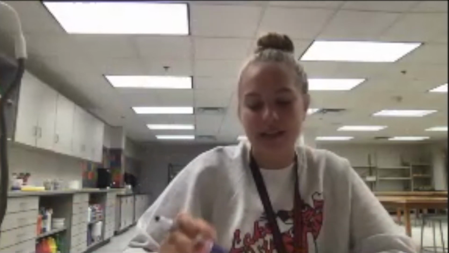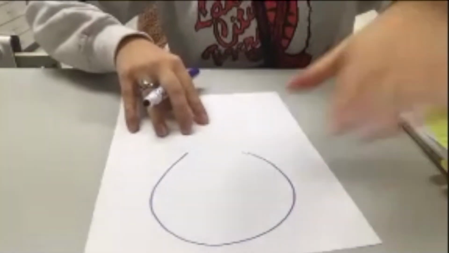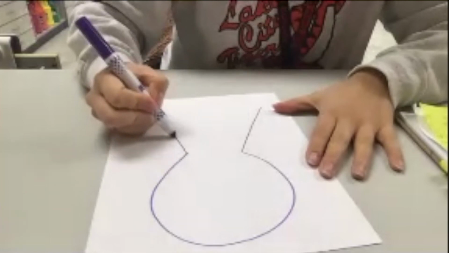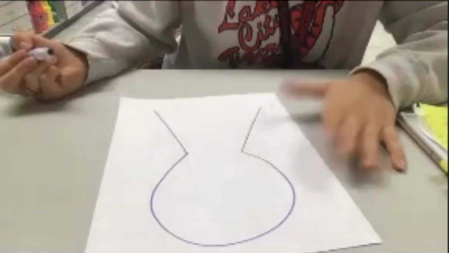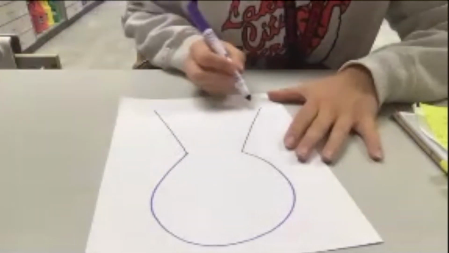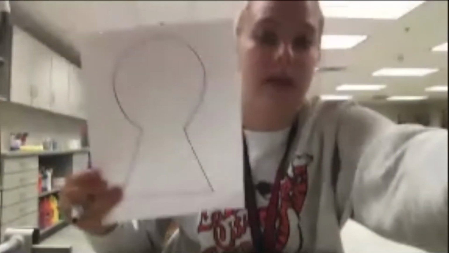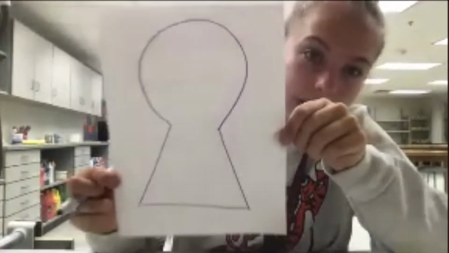So it's like a circle on the top, but you don't close it all the way. And then the bottom is almost like a rectangle mixed with a triangle. So this is what I have first. I come down with a diagonal line, come down with a diagonal line like that, kind of like a balloon almost, but longer. And then a straight line across the bottom. Personally, that is how I draw mine. But yeah, there you go.